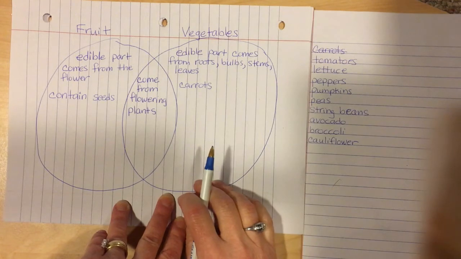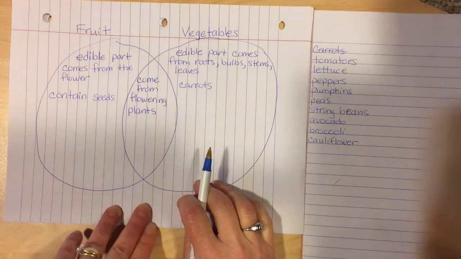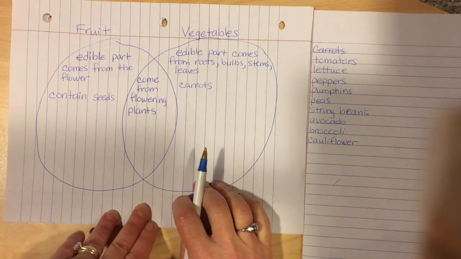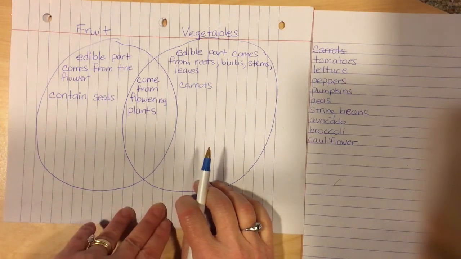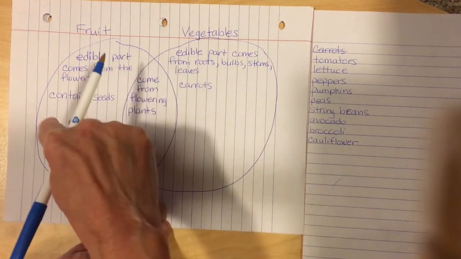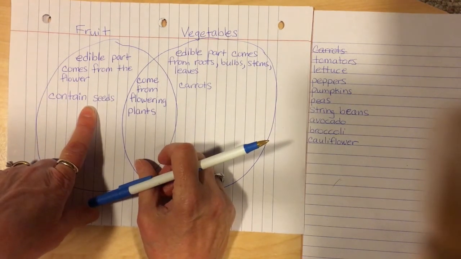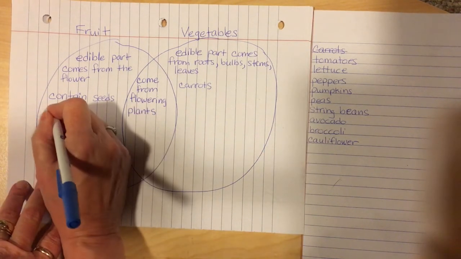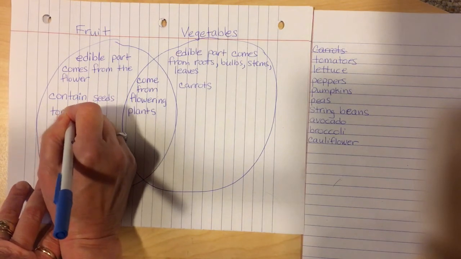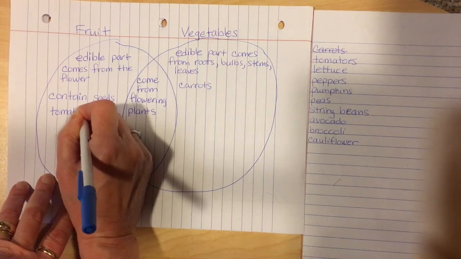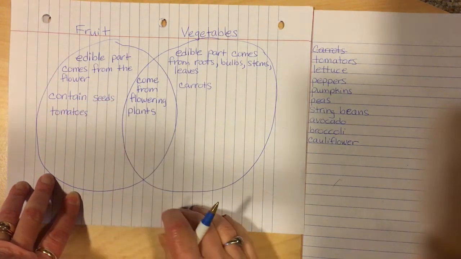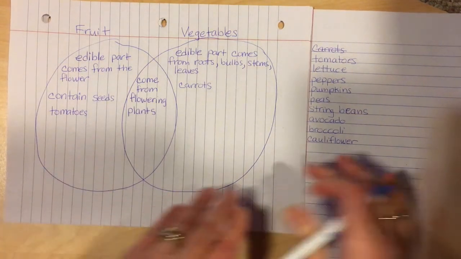Tomatoes. Well, if you remember the story, Fruit Bowl, the main character was a tomato, and he discovered that he was actually a fruit. And it's because he contained seeds. So tomatoes go over here in the fruit category. Let's try the next one.